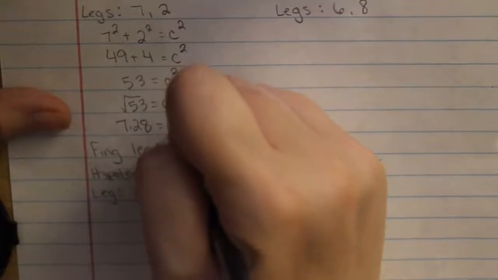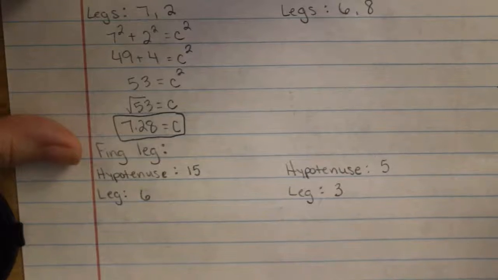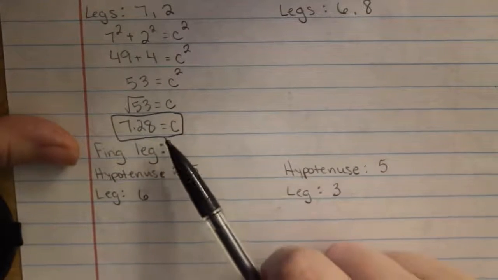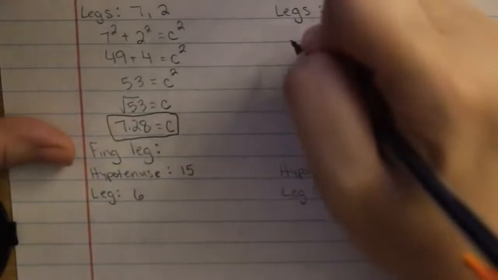You can use your chart. Your chart is readily available. Feel free to use it. I don't mind. Or you can use your phone. By turning your phone sideways, you can actually find the square root symbol. Okay, so 7.28. I'm going to go over here. I'm going to repeat the same problem.